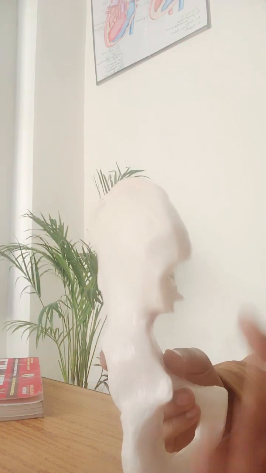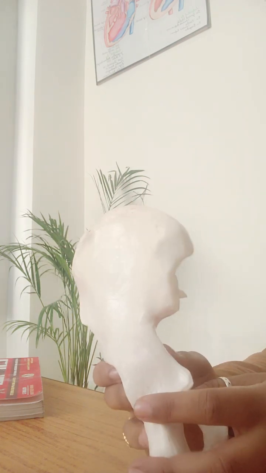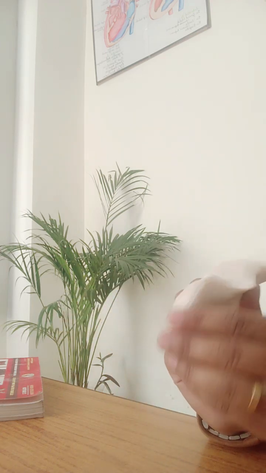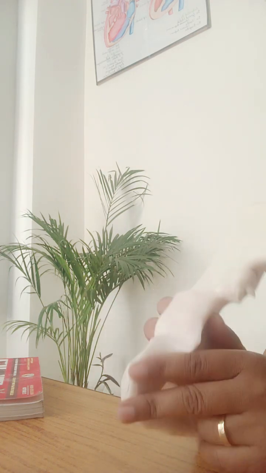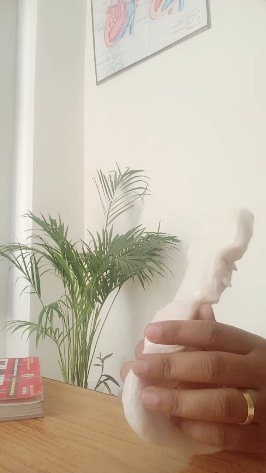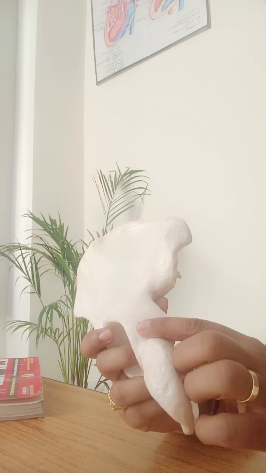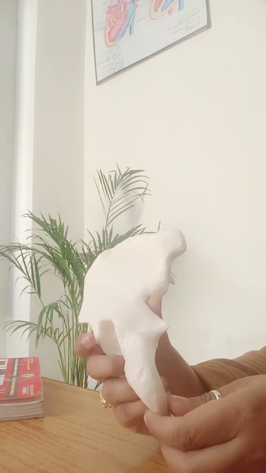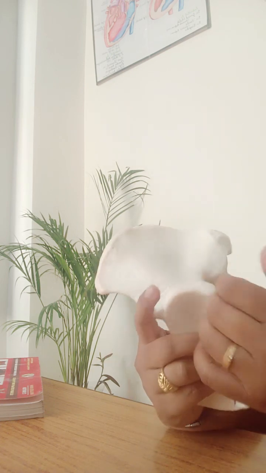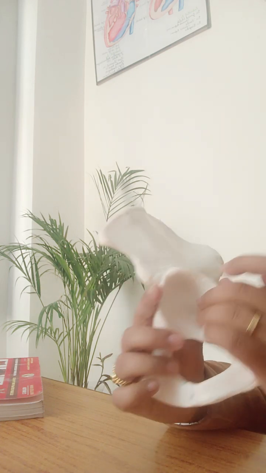Now let's talk about the parts of ischium. It has only two parts, the body and the inferior ramus. The body of ischium has two ends, upper end and lower end. The upper end forms the posterior 2/5 part of the acetabulum, and the lower end forms the ischial tuberosity. So this is the ischial tuberosity.